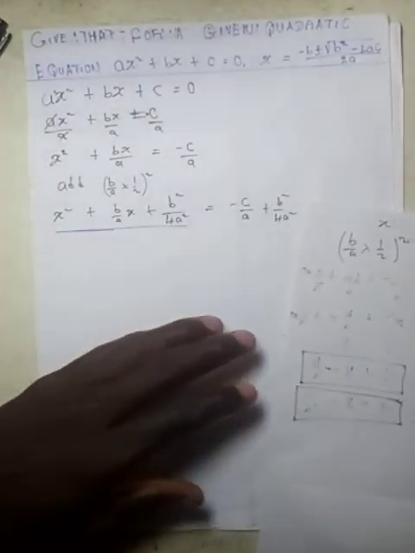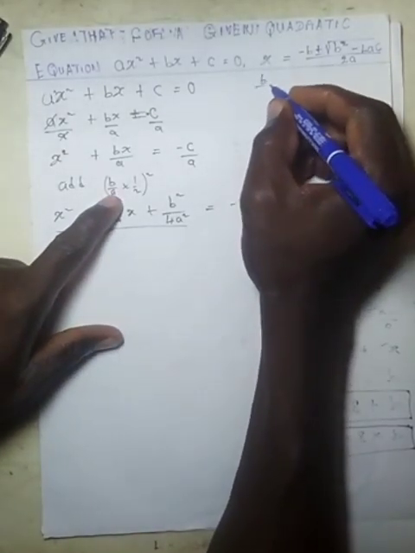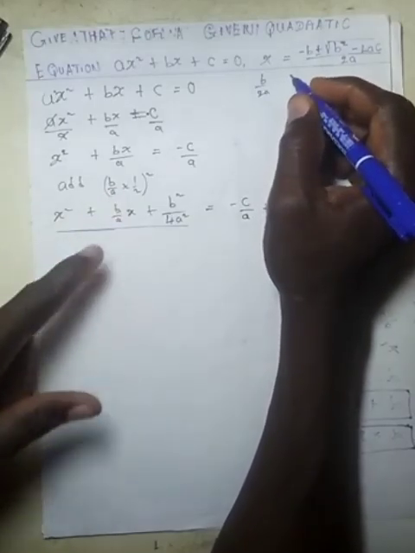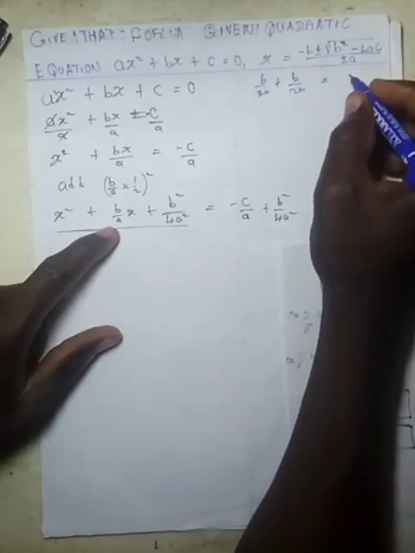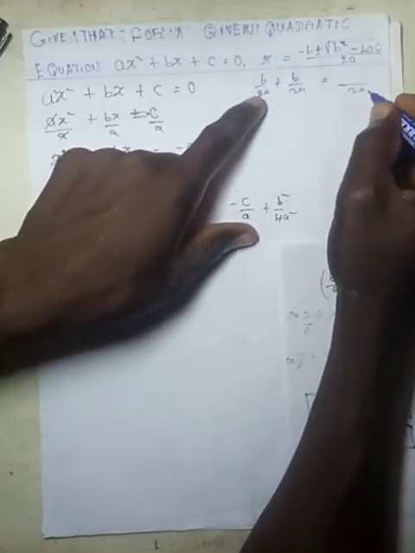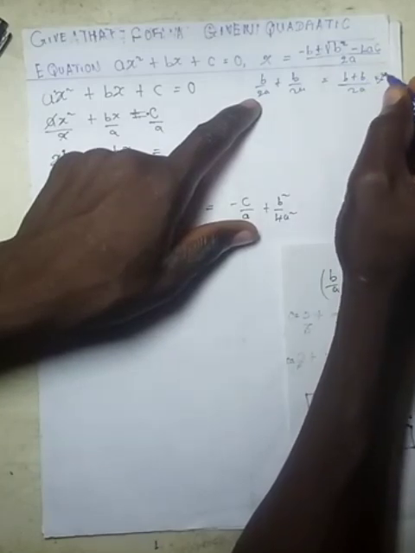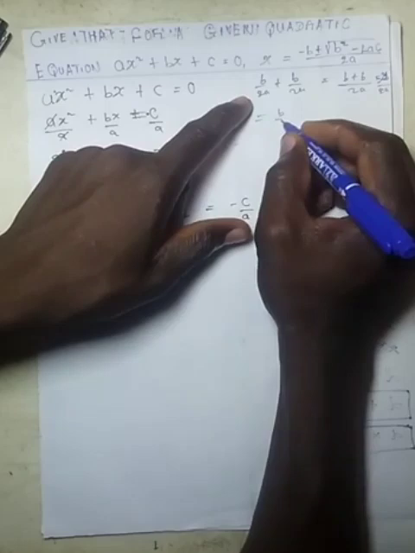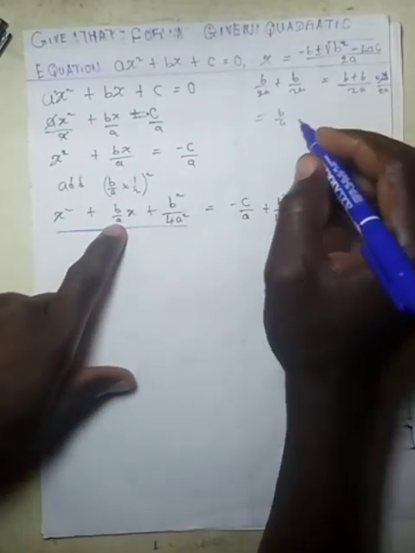Now let's try it. When you multiply this number in the bracket, that's b over 2a. Okay, let's start from the middle one. If you add them, b over 2a plus b over 2a, what are you going to have? Now the LCM is 2a, since they are both the same. Then you have b plus b, which will give you 2b over 2a. 2 will cancel 2. You are left with b over a. You get that when you add them, which is the middle term.